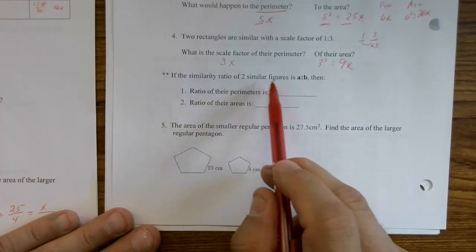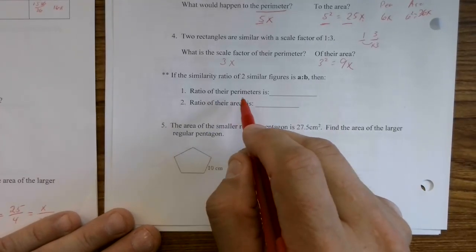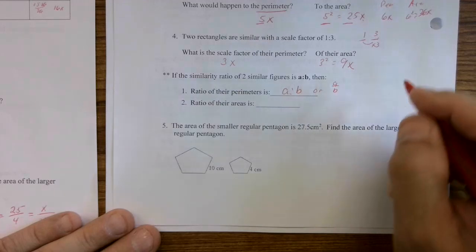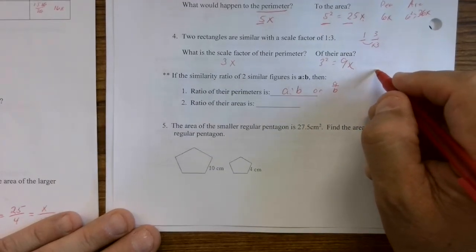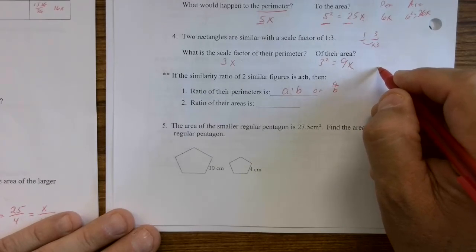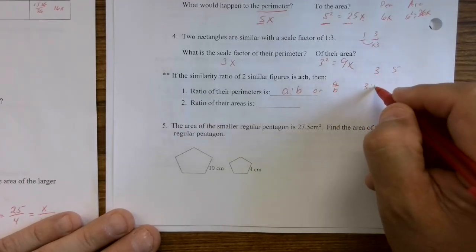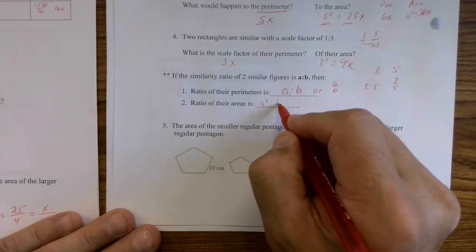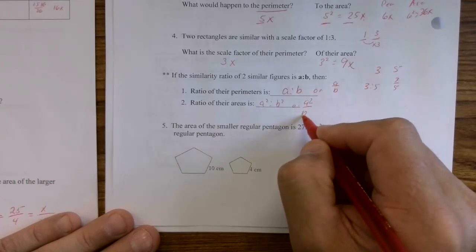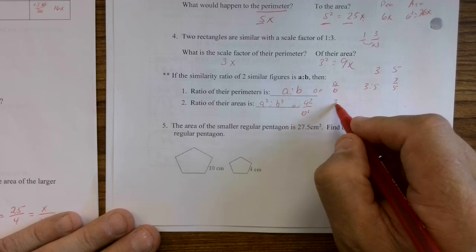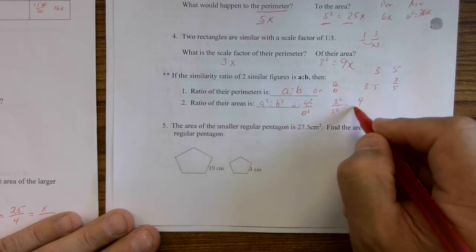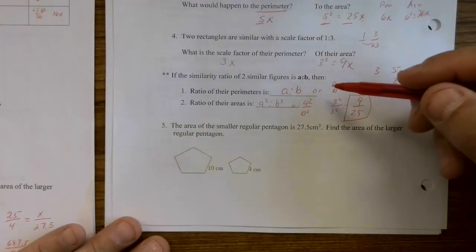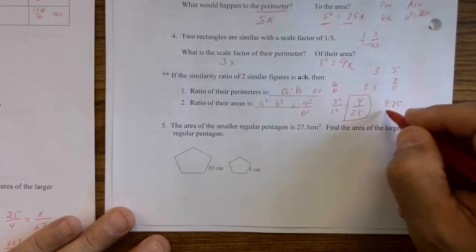If the similarity ratio of 2 similar figures is A to B, then the ratio of the perimeters is A to B, or you can write it as A over B as a fraction. So if the side of one figure was 3 and the other one was 5, the ratio would be 3 to 5, or 3 over 5. Their area ratios would be A squared to B squared, or A squared over B squared. Using 3 to 5, it would be 3 squared over 5 squared, or 9 over 25. 9 over 25 would be our area ratio, or you could do it 9 to 25.